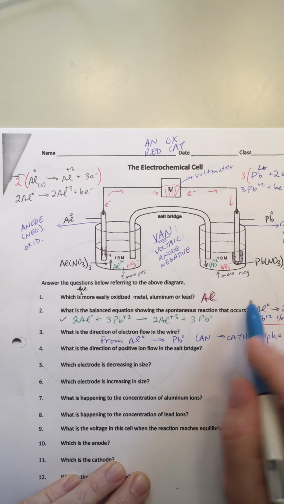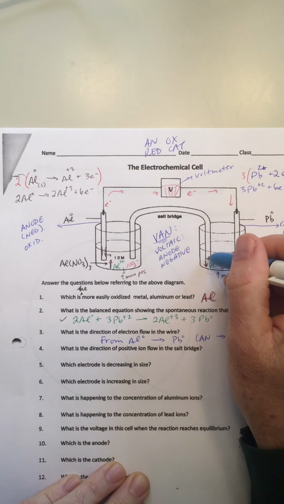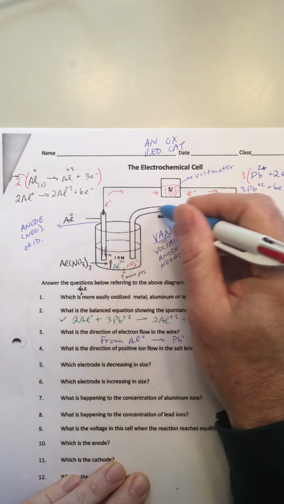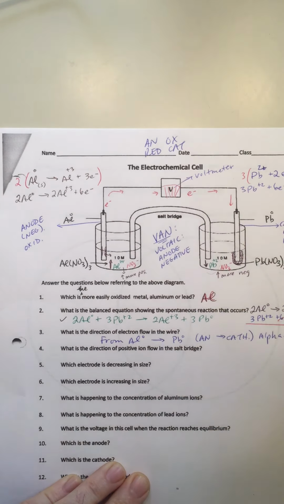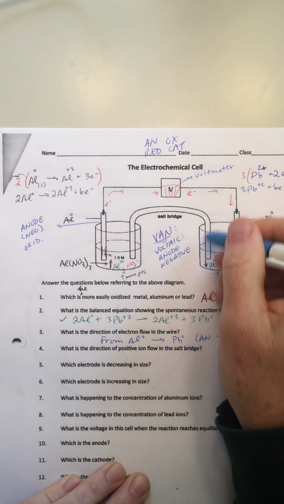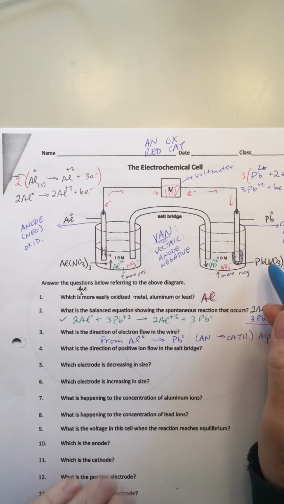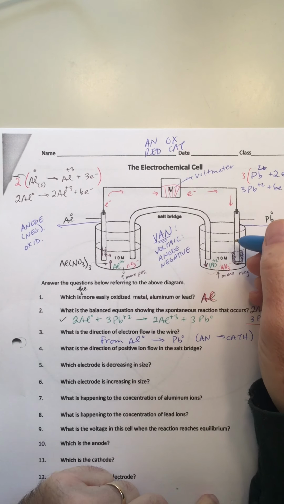the electrode. So that's why we have what this salt bridge is called here. This salt bridge allows for the flow of the NO3. So what's going to happen here?